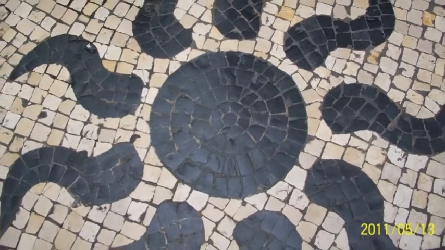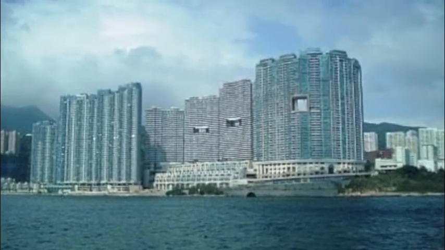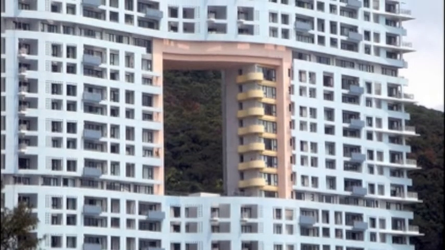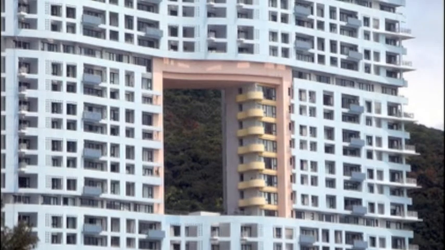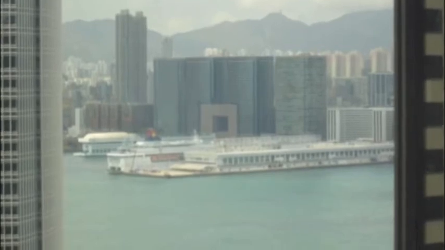Some of the most obvious structures were those that face the various bodies of water. Facing Repulse Bay is this large turquoise building with a huge square hole in the middle. It is said that this hole is because the building was built close to the mountain, where dragons reside, and the hole is intended to allow the dragons to pass through to the ocean on the other side for a drink of water. This hole in the building theme can be seen in several other buildings facing the various harbors in Hong Kong.